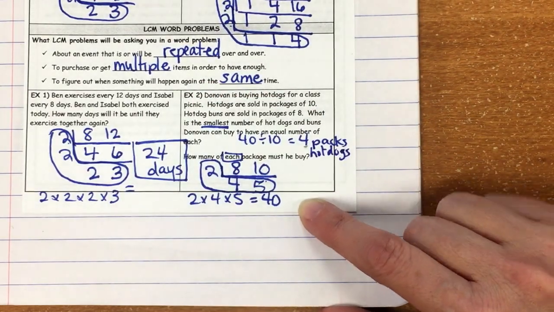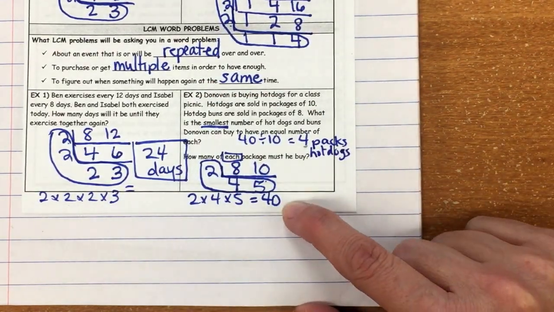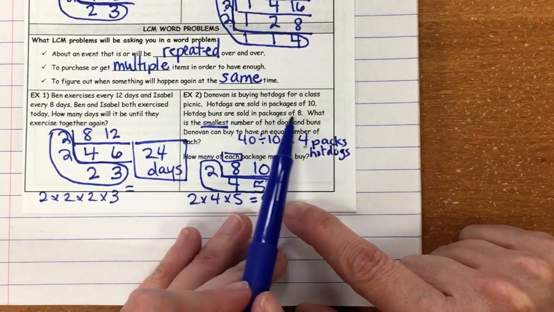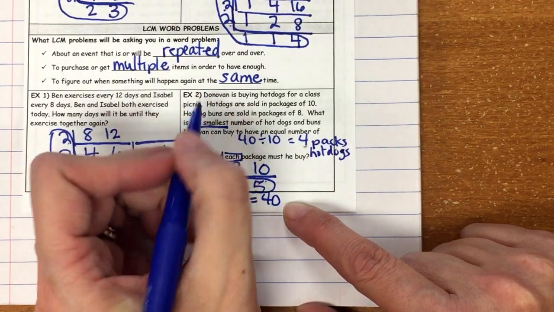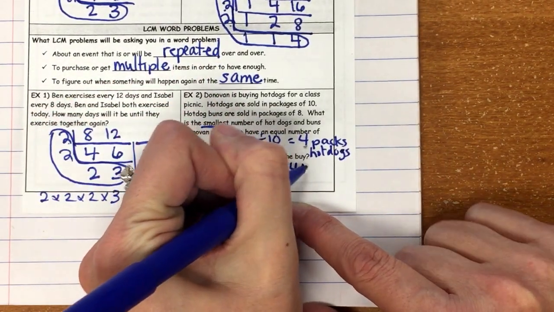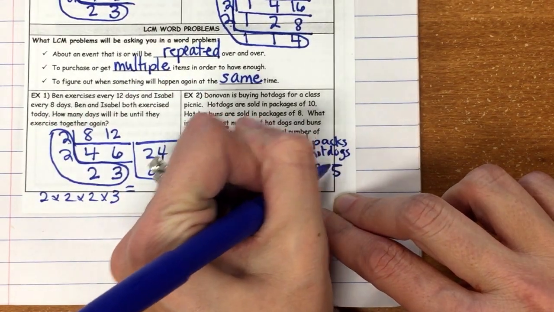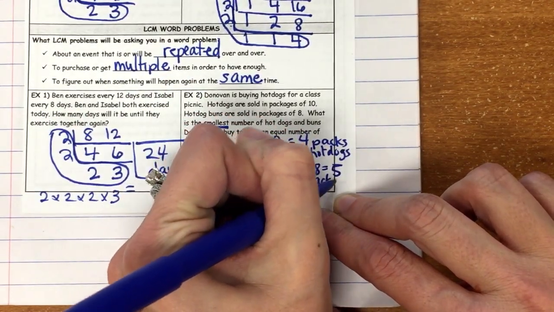And then for the buns, if I'm buying 40 buns, and hot dog buns are sold in packages of 8, I'm just going to do 40 divided by 8, which gives me 5 packs of buns.